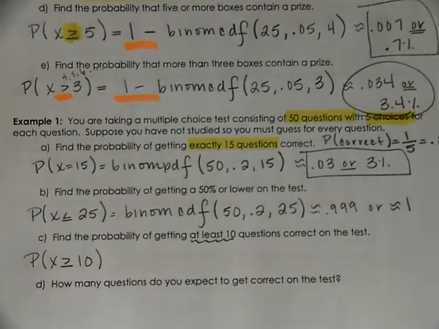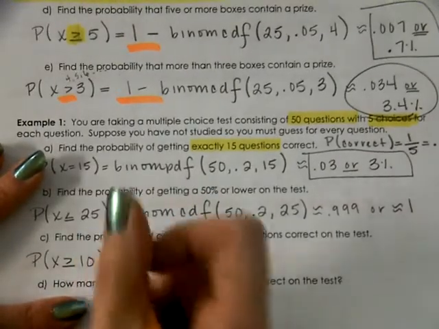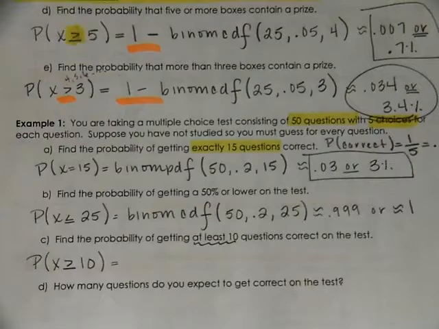Is this binomial PDF or CDF? CDF, because it uses an inequality. Do we need the 1 minus out in front? Yes, because it's a greater than. Remember, a calculator can only count down, not count up.